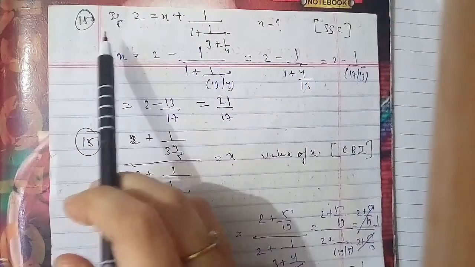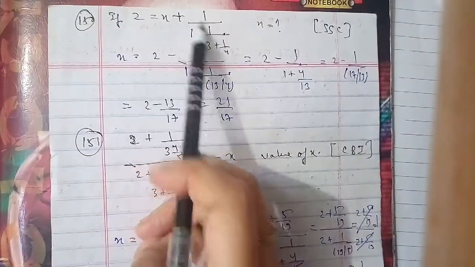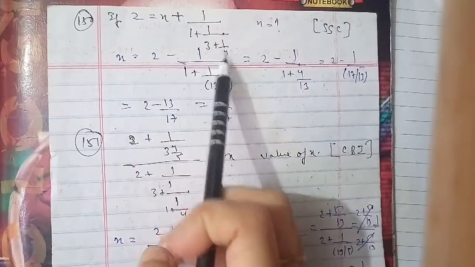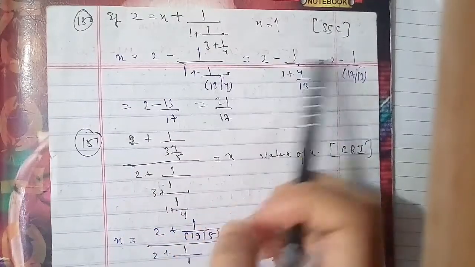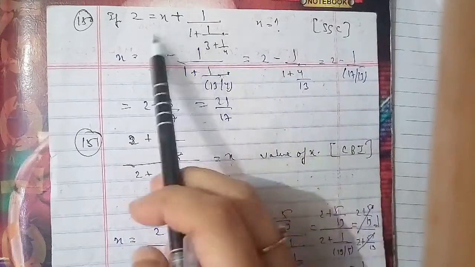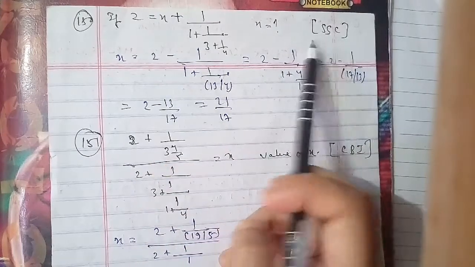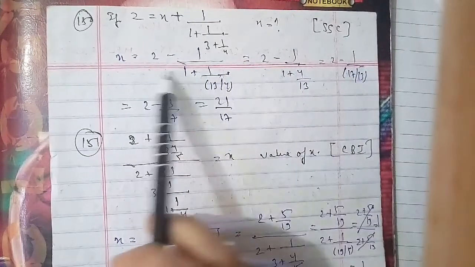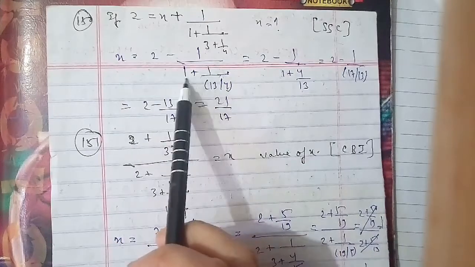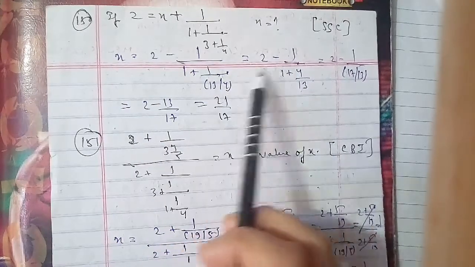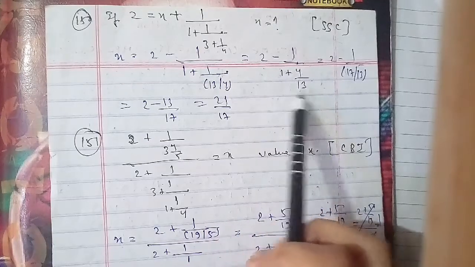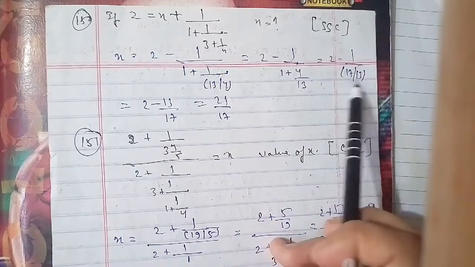x = 2 - 1/(1 + 1/(13/4)) = 2 - 1/(1 + 4/13) = 2 - 1/(17/13). When we further solve it, we reciprocate it: 2 - 13/17, which equals 21/17. Yes, that will be the right answer for this question as well. Let's go ahead with another question. This is also an important question because it has been asked in an SSC examination paper.